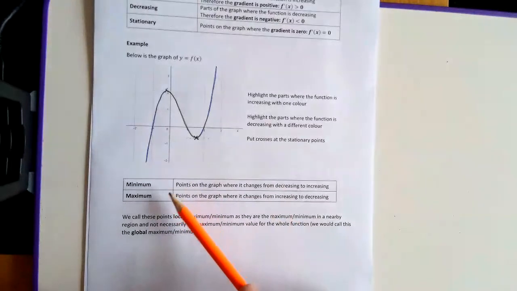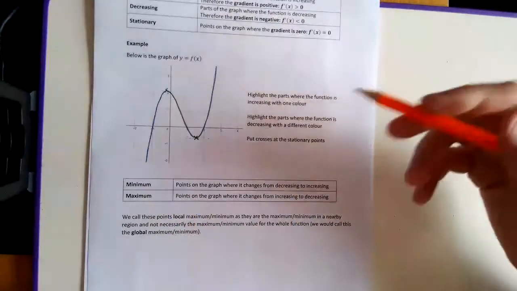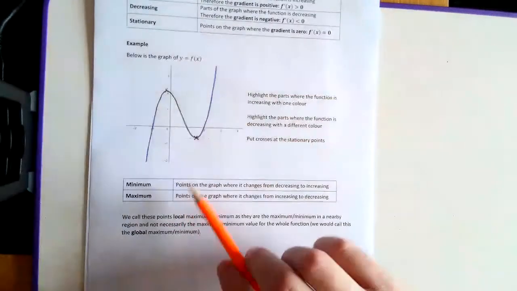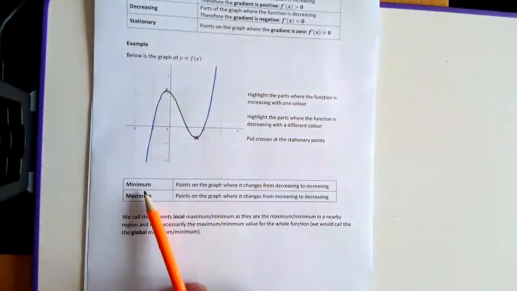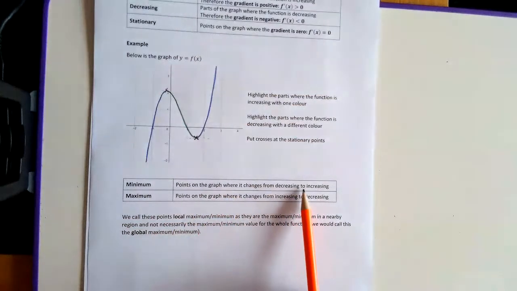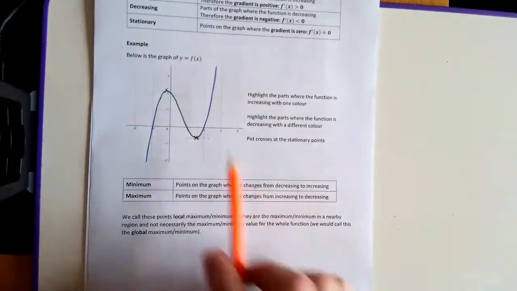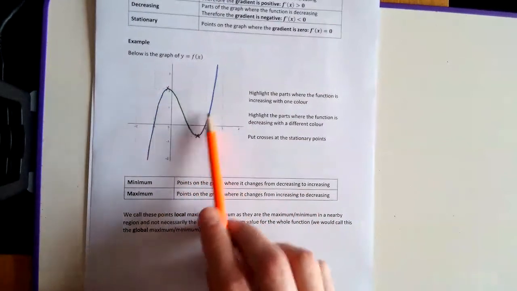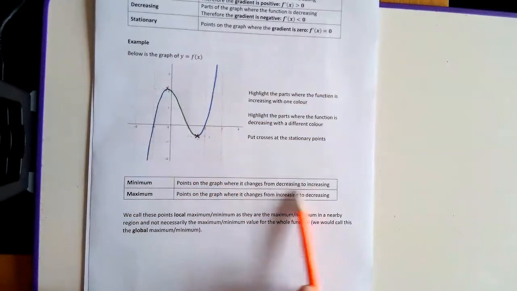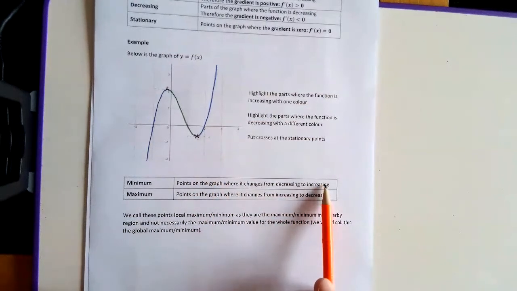Now, next thing is minimum and maximum. So again, I'm not using f dash or f dash dash. I'm just saying that a minimum are points in the curve where it changes from decreasing to increasing. So minimum goes from decreasing to increasing. So in other words, the gradient of the gradient is increasing.